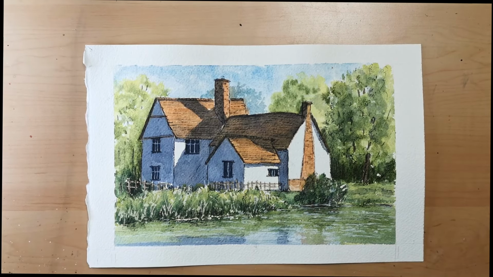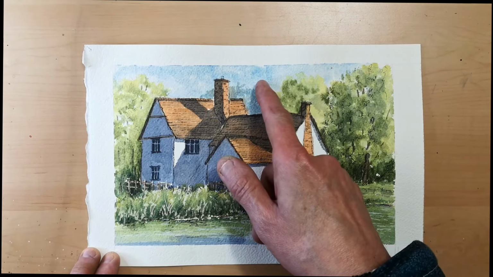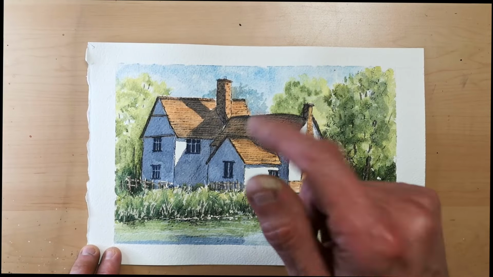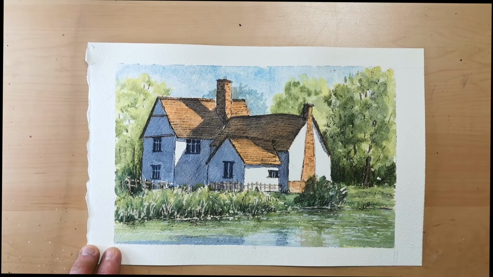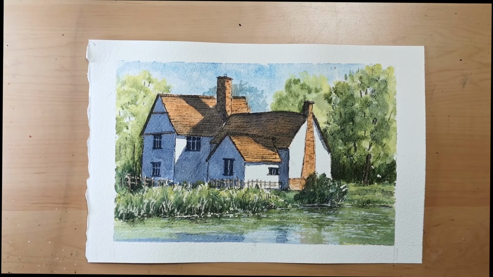That's all we need on there. There aren't any tiles actually on there. And I like the Cerulean Blue too, that new colour from Jackson's. You can see it's quite granular, so I quite like that. It's just my illustrative style. Punchy, bold. And I hope you enjoyed watching me paint it.